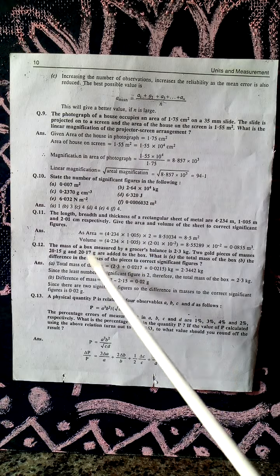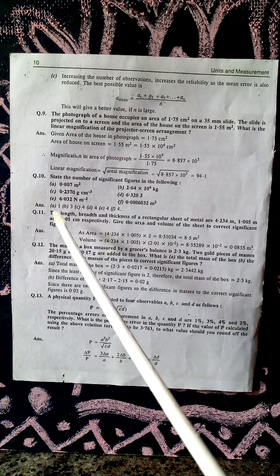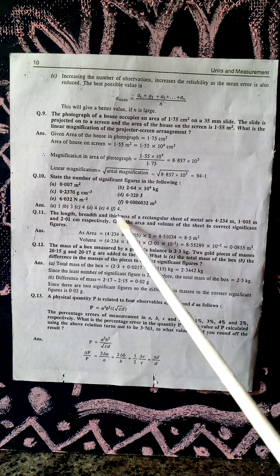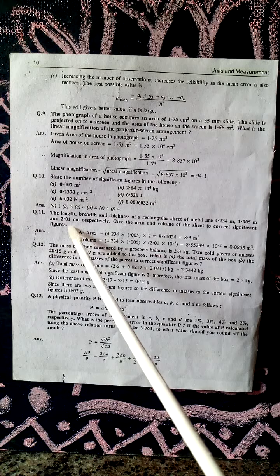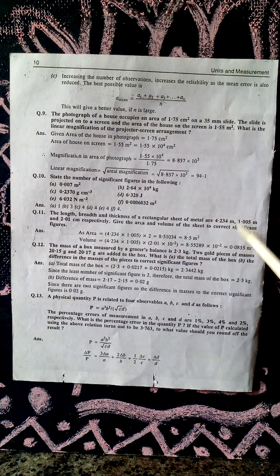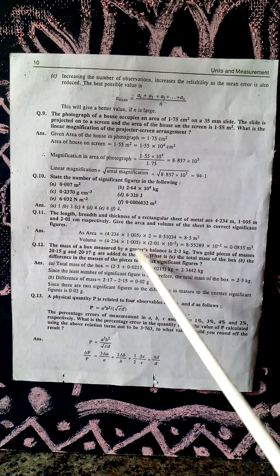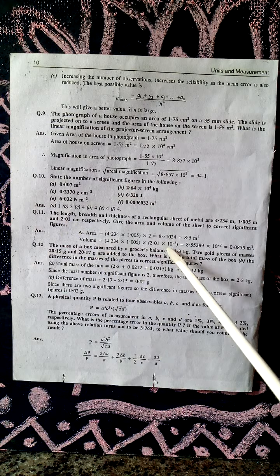Coming to volume, volume is equal to length into breadth into height, or length into breadth into thickness here. So 2.01 is given, you must convert to meter, so into 10 to the power of minus 2. So multiply 4.234 into 1.005 into 2.01 into 10 to the power of minus 2.